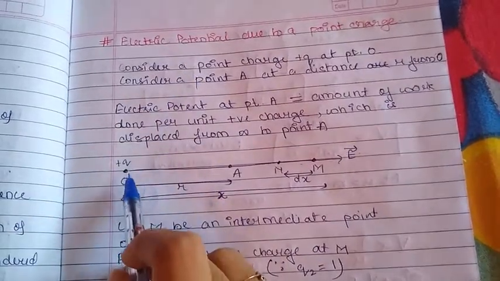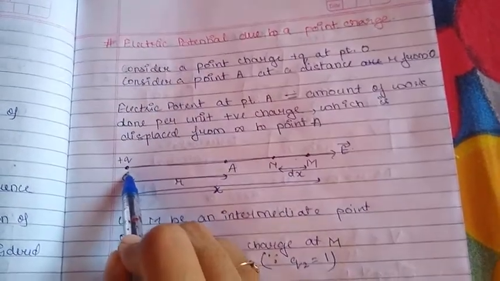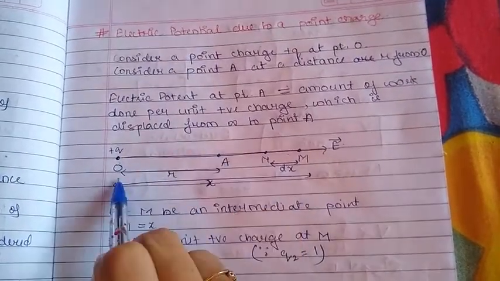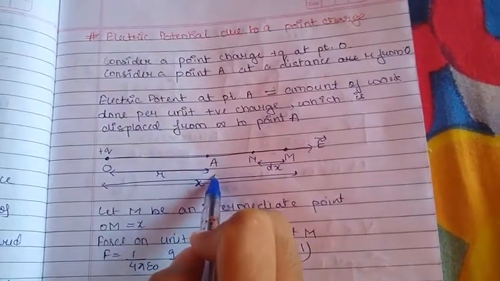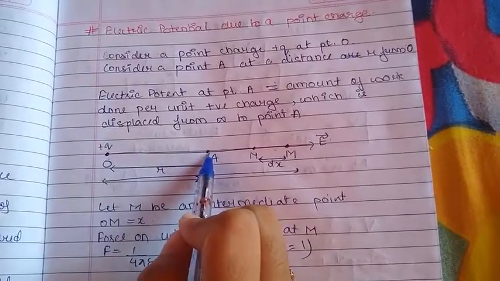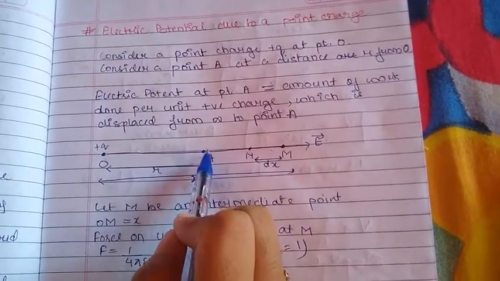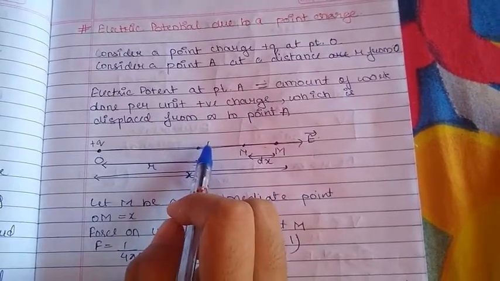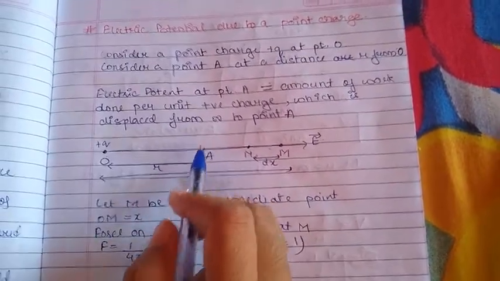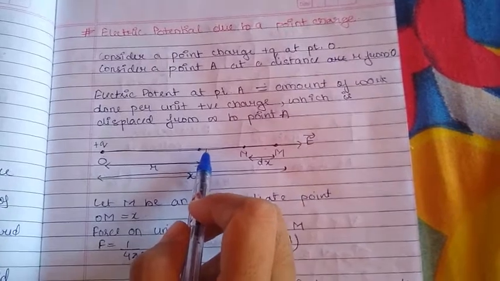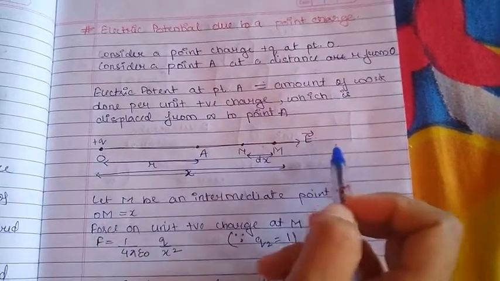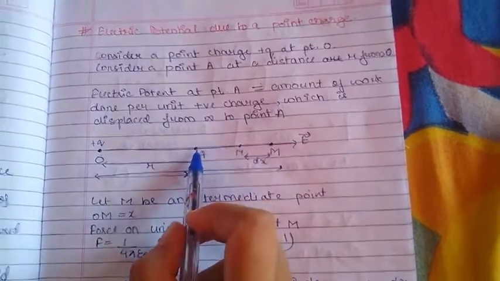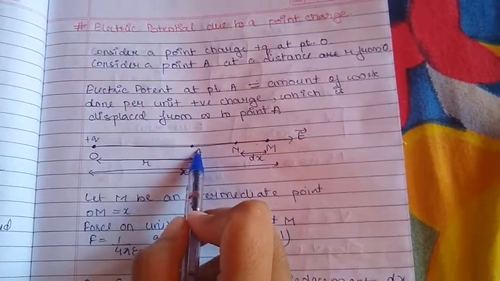So first of all, consider a point charge at, suppose, O, and then consider a point A which is at a distance r from O. Now the electric potential due to this charge at point A we have to find. As we have studied, electric potential at a particular point is the amount of work done per unit charge to bring a charge from infinity to that point. So we have to find the electric potential at point A.